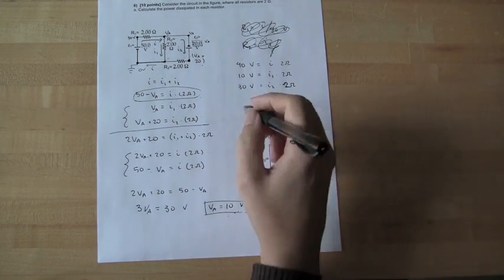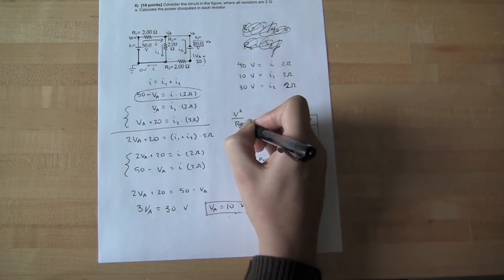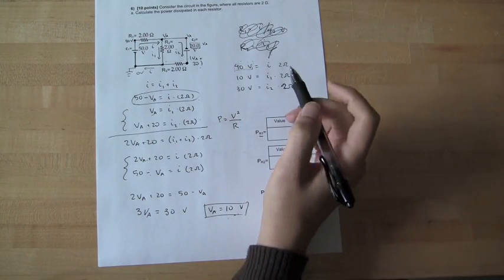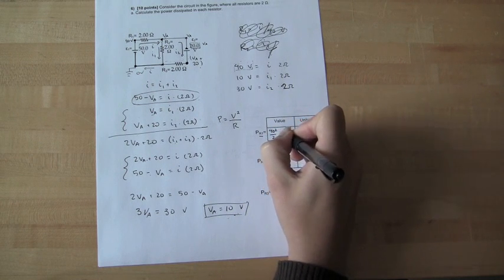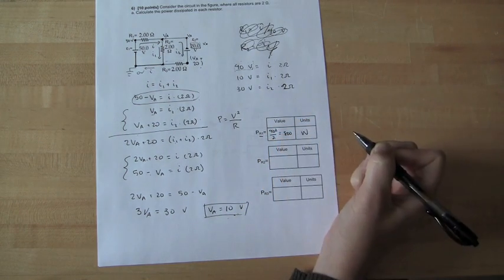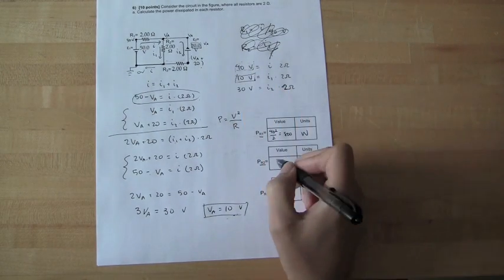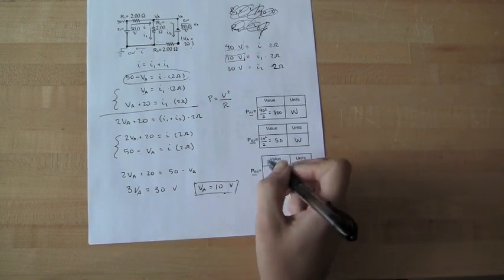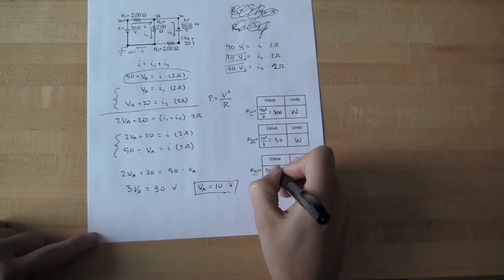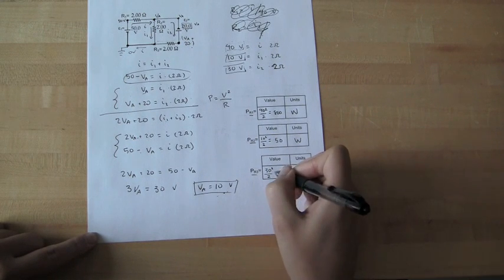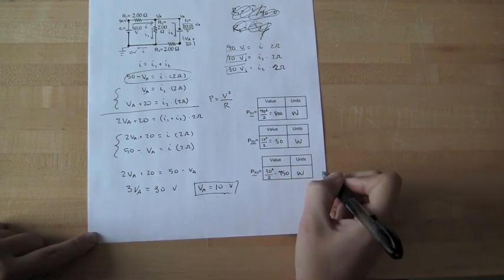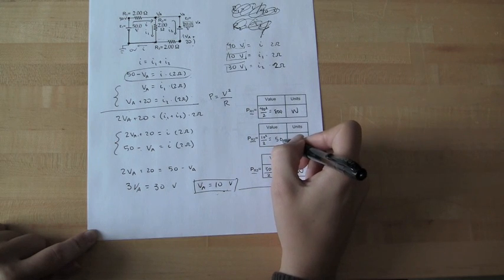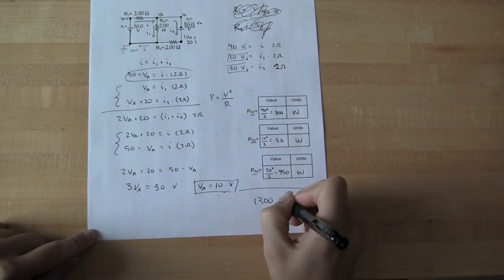To find the power through each one, the power is the voltage squared divided by the resistance for each resistor. So the power through R1 is the voltage across R1 squared over the resistance. So this is 40 squared over 2, which is 800 watts. For R2, we had 10 volts across R2, so that's 10 squared over 2, which is 50 watts. And R3, we had 30 volts, so the power is 30 squared over 2 ohms, which is 450 watts. So these are the powers dissipated by each resistor. So the total power is 800 plus 50 plus 450, or 1300 watts total.